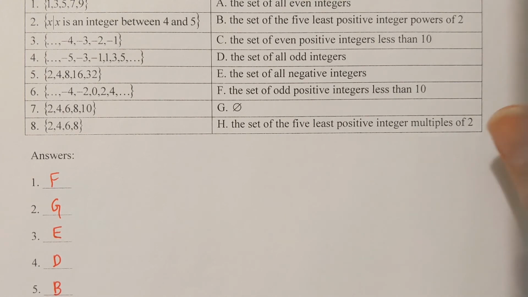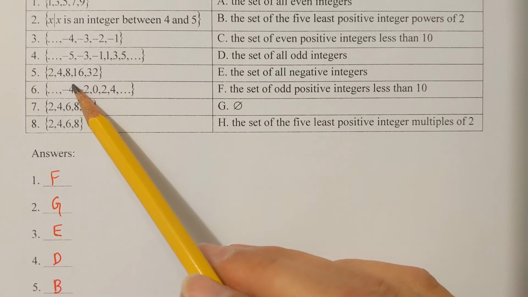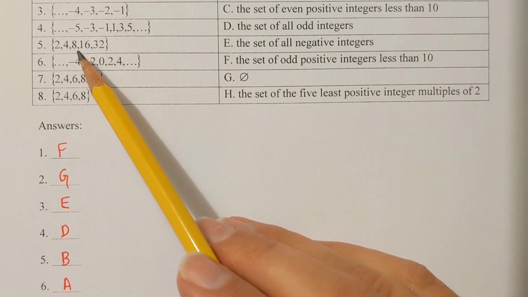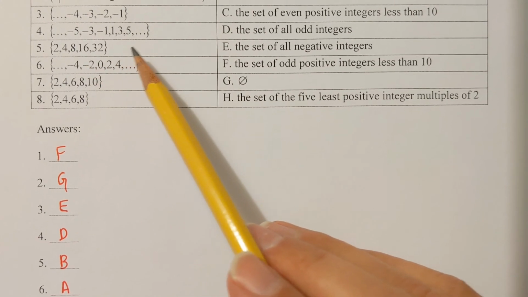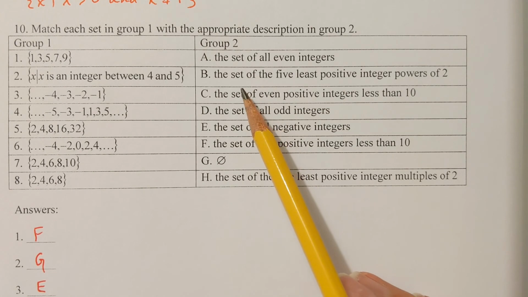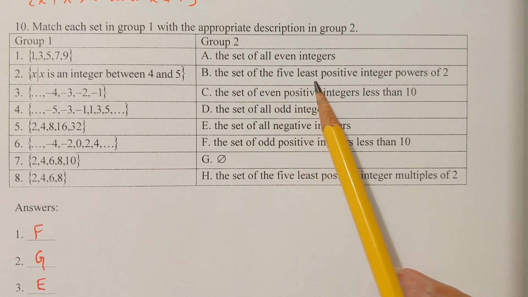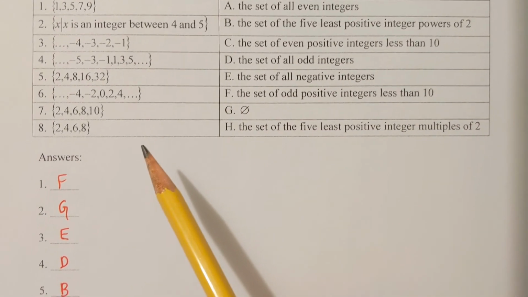Problem 5. So I've got the set containing 2, 4, 8, 16, 32. That'd be the set of the 5 least positive integer powers of 2.